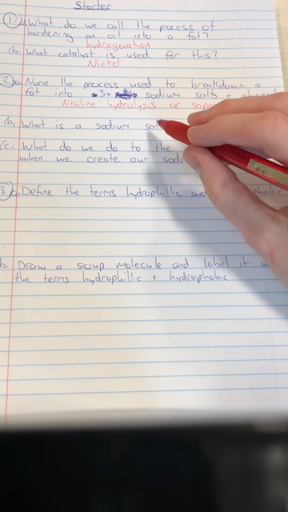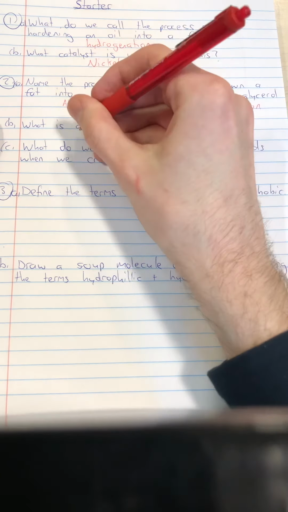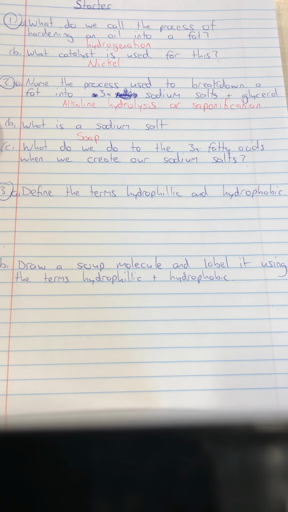What is a sodium salt? Again, this question comes up very often in past papers. What is meant by a sodium salt? It is a soap. So easy, a soap. But a lot of people get that wrong. A sodium salt is a soap.